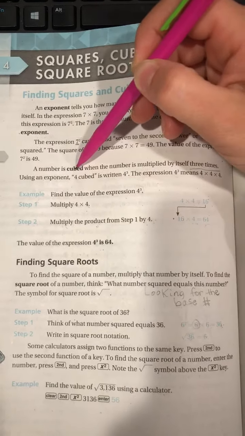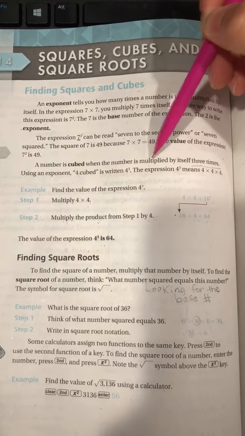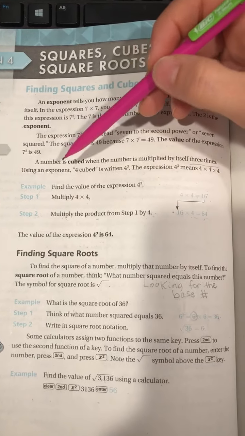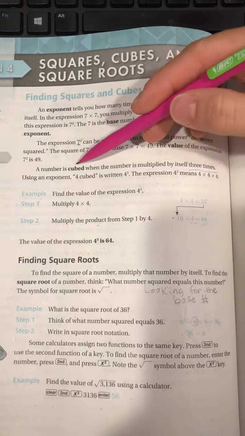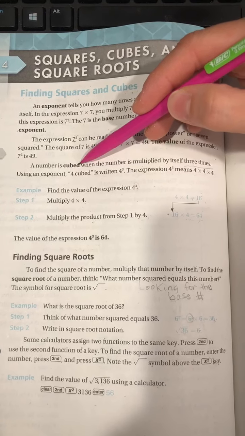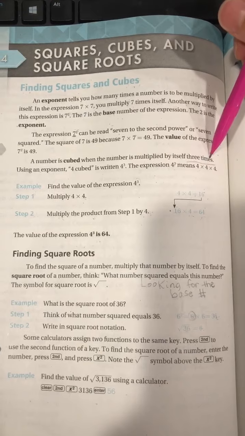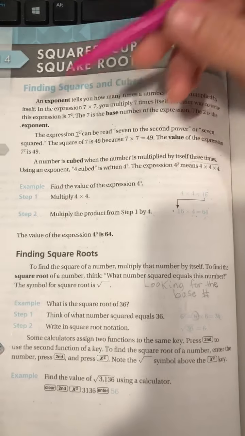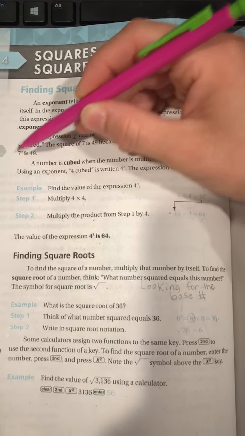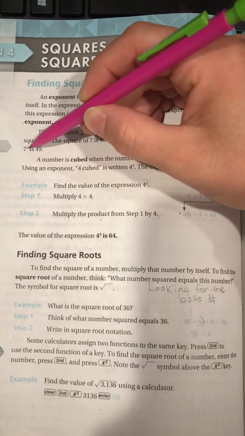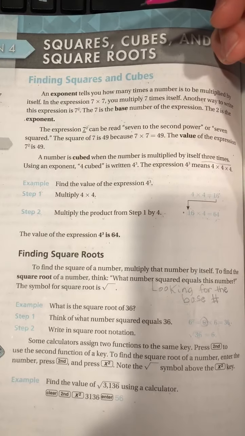A number is cubed when the number is multiplied by itself 3 times. Again, so when we see cubed, we have to remember that means 3 times. When we see squared, we know that the power, or the exponent, is a 2.